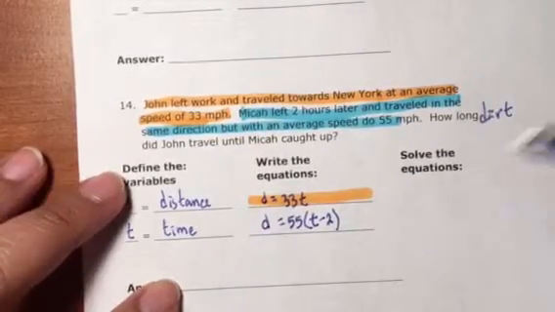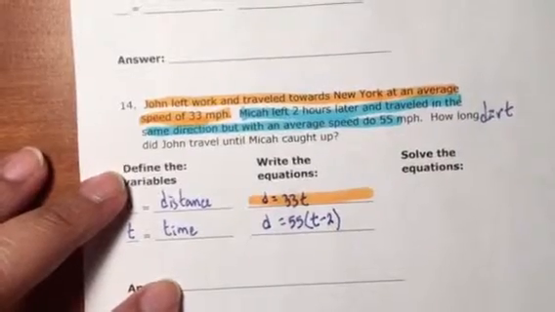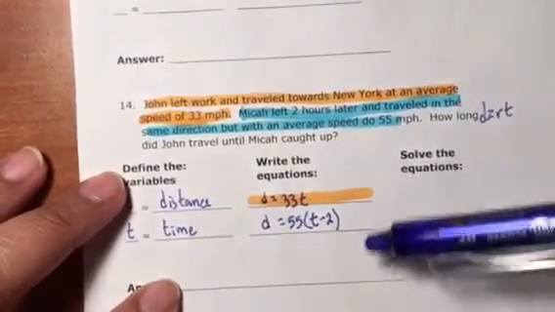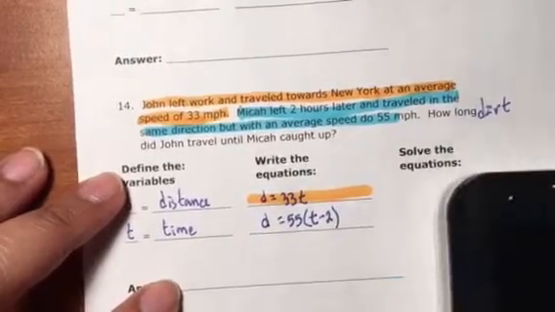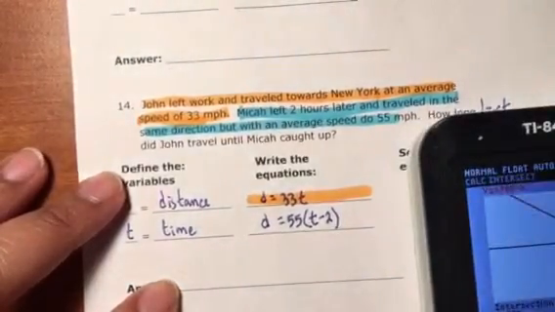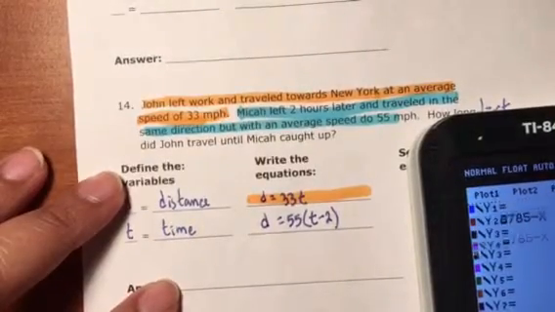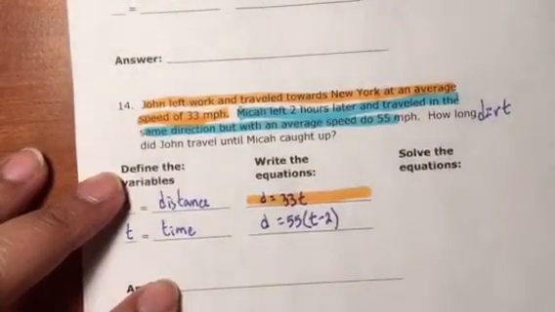Now again, this is why I chose to do this problem with y'all, because I thought it was going to be a little bit more on the difficult side. Okay, so let's put this in the calculator. I want to see something first.